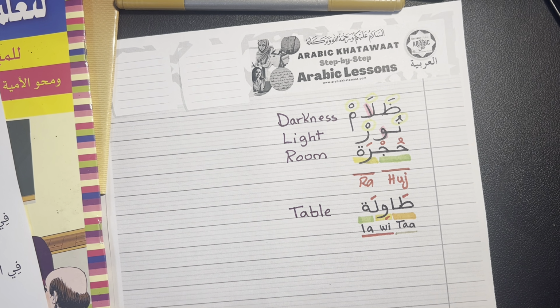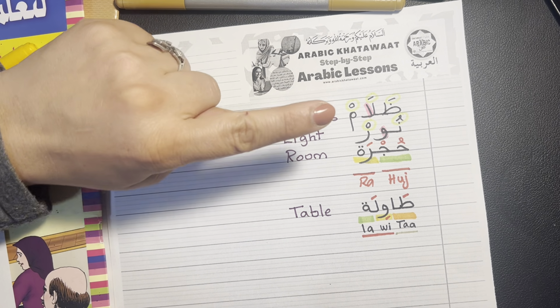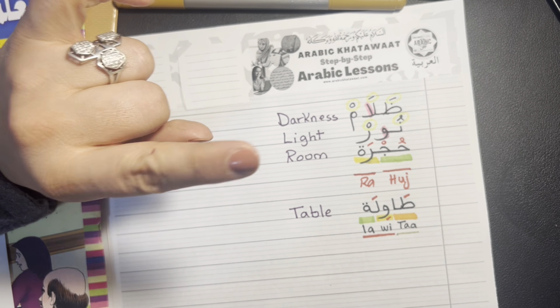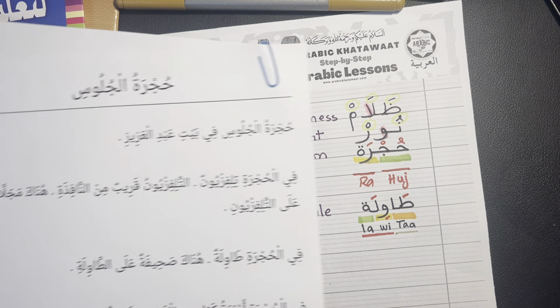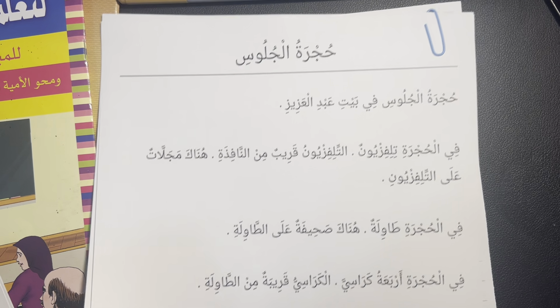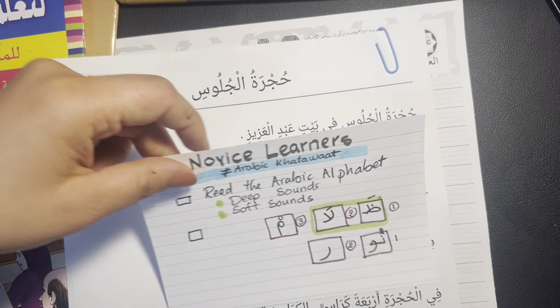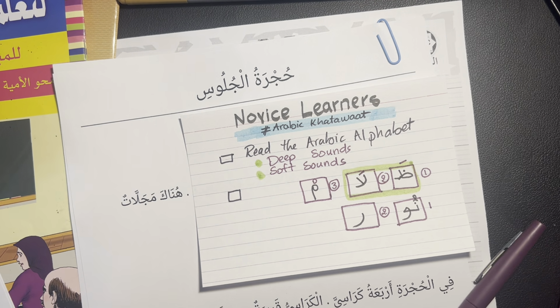Novice learners have to stick to learning sounds and words one at a time. It doesn't matter if the text is large, you have to break it down. So let's say I have this entire sentence that I need to read. At the novice level, I have to stick to this checklist.